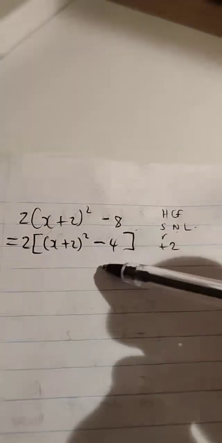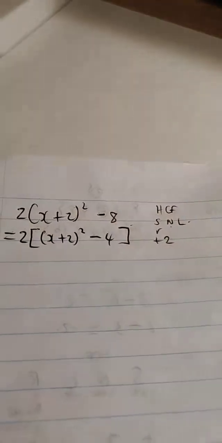Letter. Do we have any highest common factor letters? Is there a variable next to the coefficient 2? No. Is there a variable next to 8? No. So we don't have a letter that is the highest common factor. Is there a common bracket? No. So the highest common factor is 2. We take out 2, and we are left with x plus 2 the whole thing squared minus 4. I use square brackets just to differentiate between this bracket and the actual bracket from which we have taken out 2.